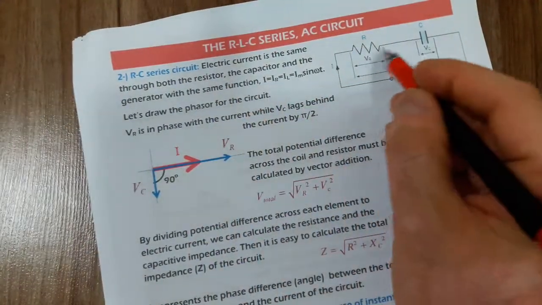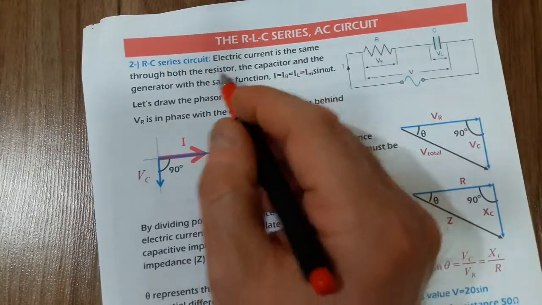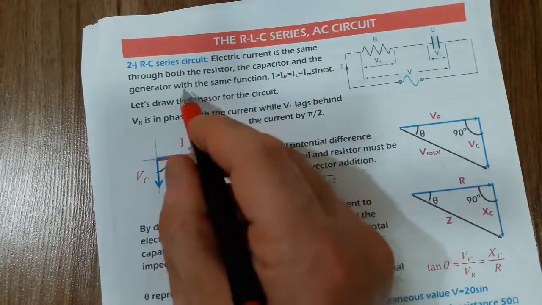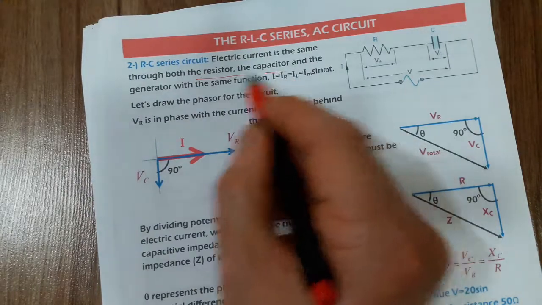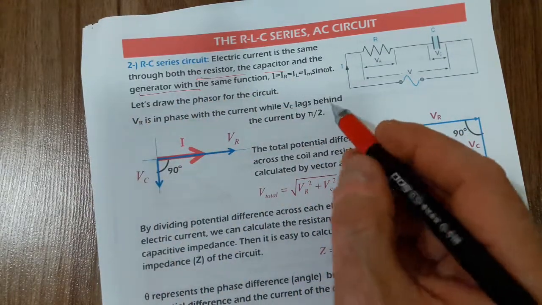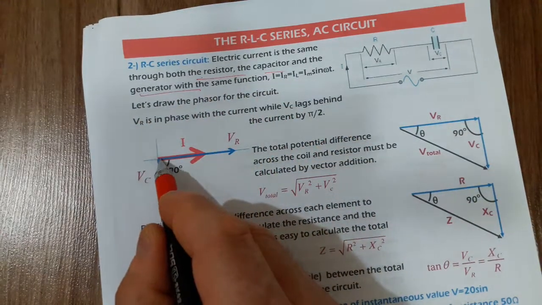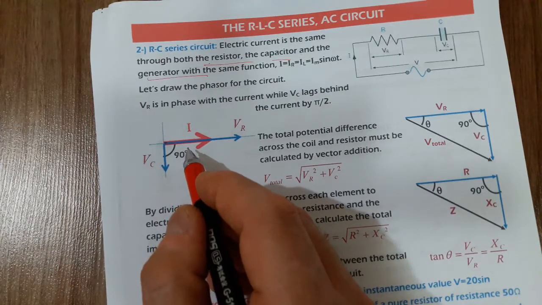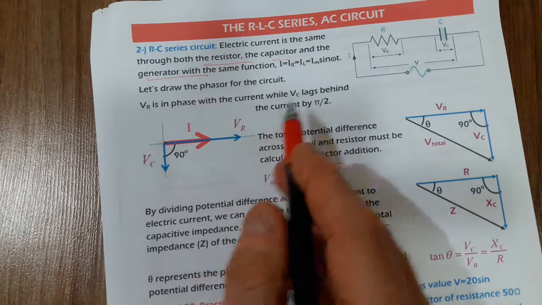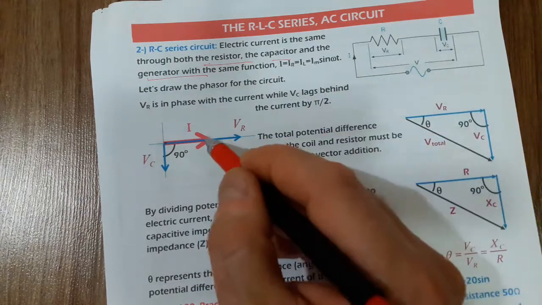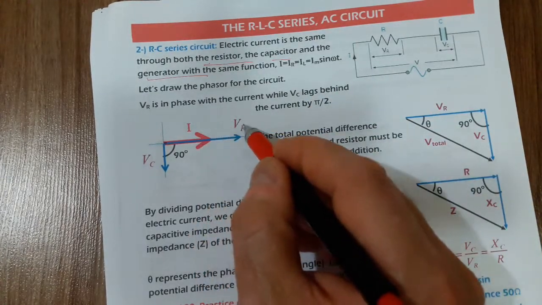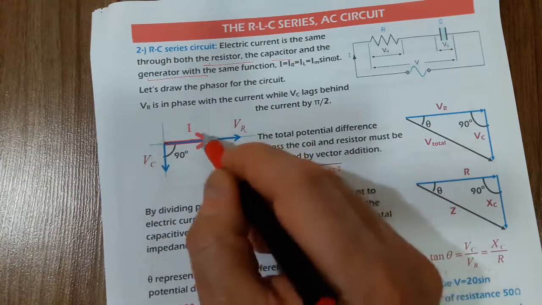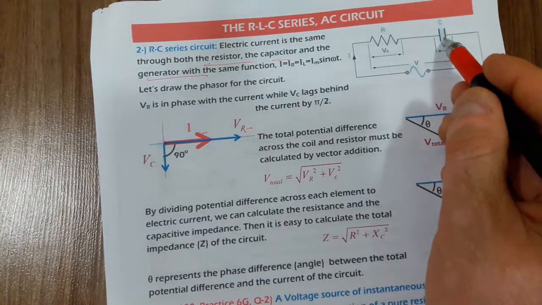Now, RC circuit. If we connect a resistor and a capacitor in series, the electric current is again the same through both the resistor, the capacitor, and the generator. So the electric current is again the same. That's why we are going to define the potential difference with respect to the electric current. In a resistor we know that potential difference and electric current are in phase, so we draw these two vectors in parallel.